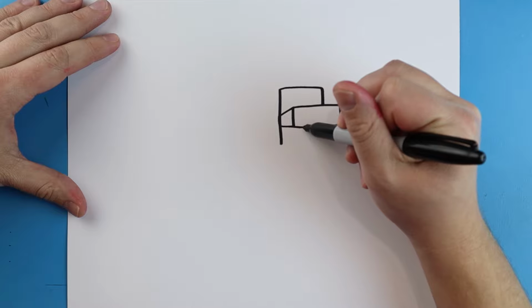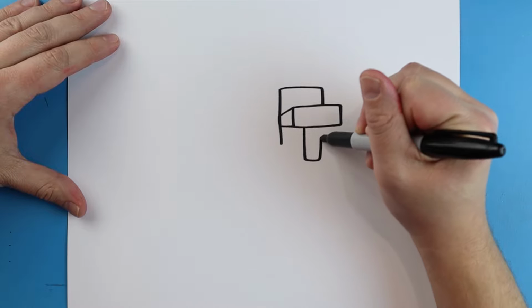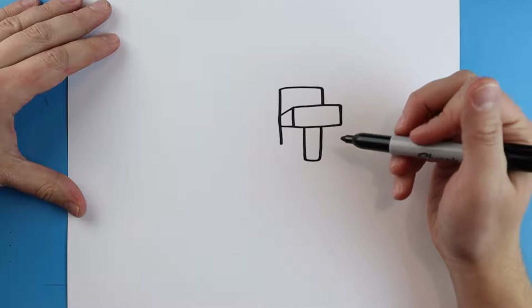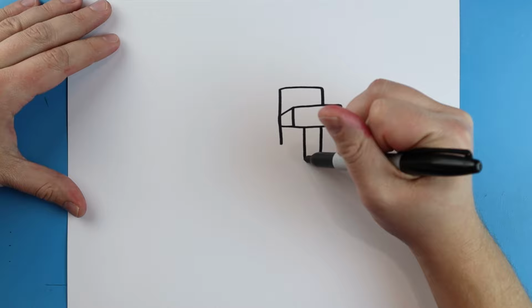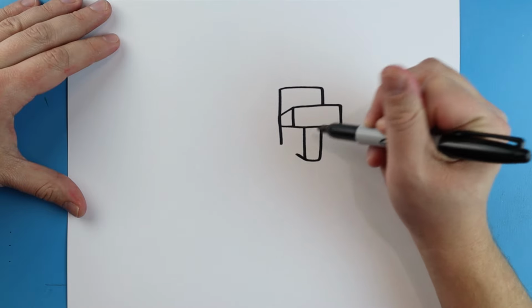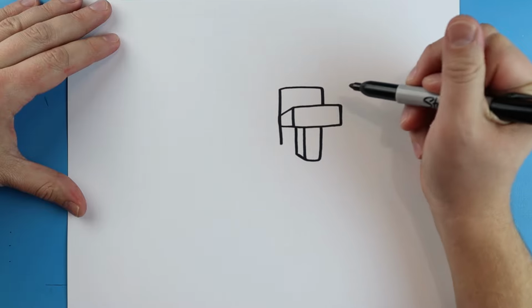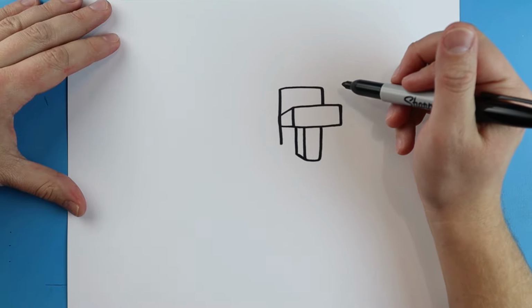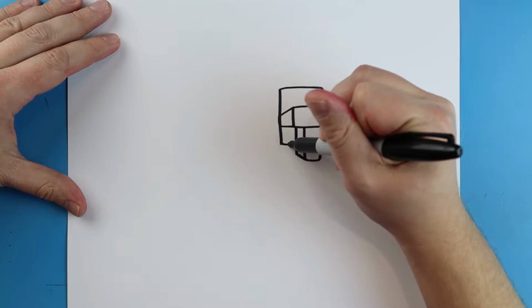Now, right underneath here, let's draw a line that's going to go down. It's going to go over and then up for like a long rectangle. Then we're going to make a little diagonal line here with a line that comes up. Then we'll make a little line that comes over.